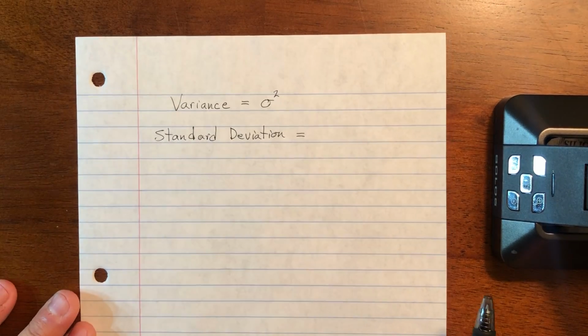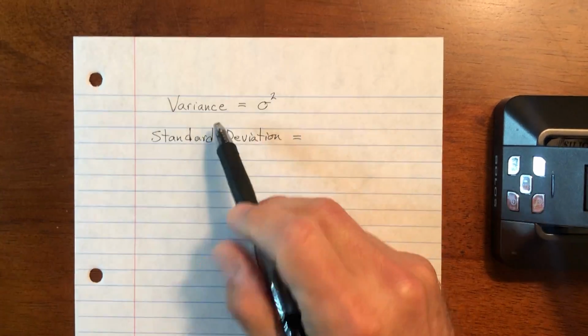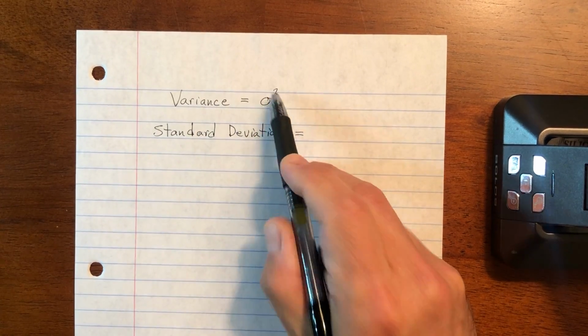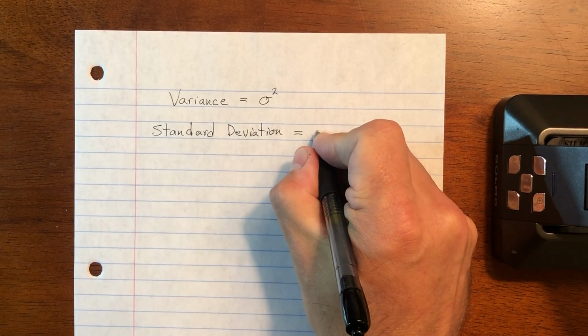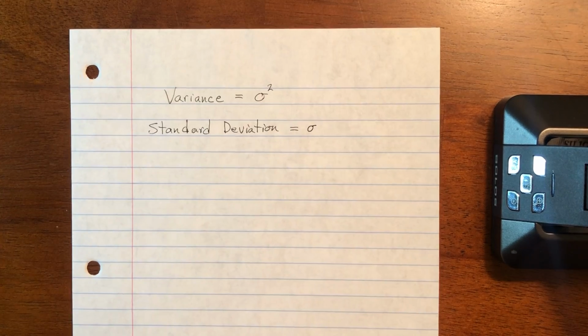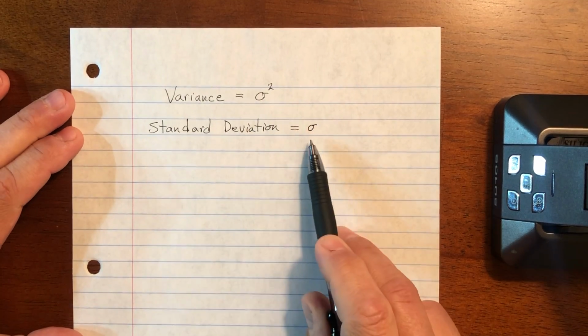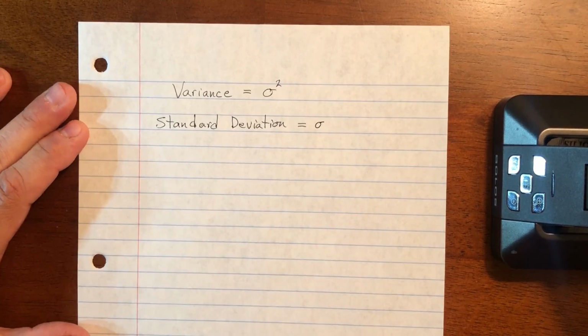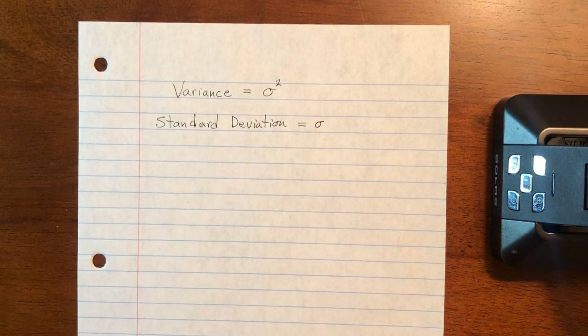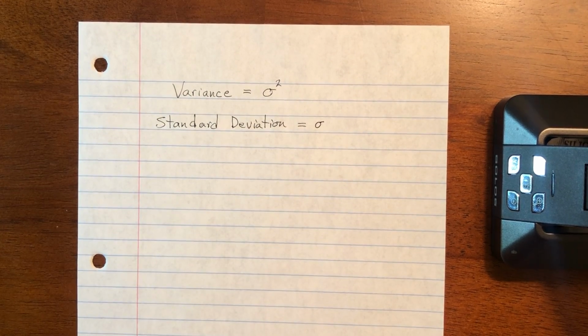And let's talk about what is standard deviation. This is not going to be difficult because you know variance is sigma squared. Standard deviation is sigma. And so how do you go from sigma squared to sigma? You take the square root. So really the standard deviation is just the square root of the variance. That's all it is.